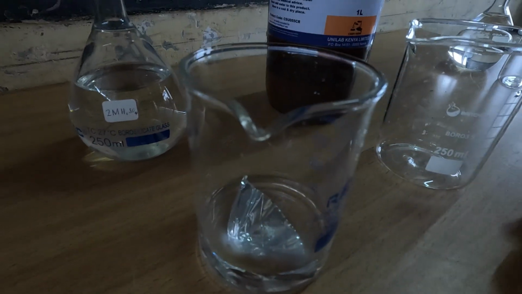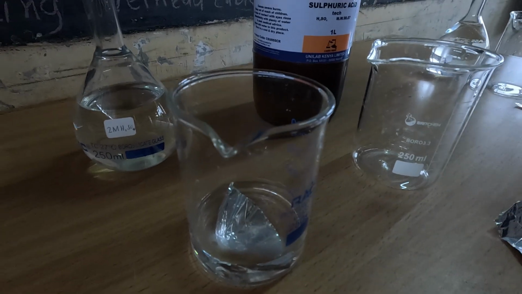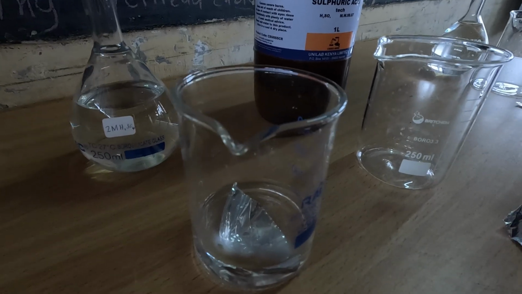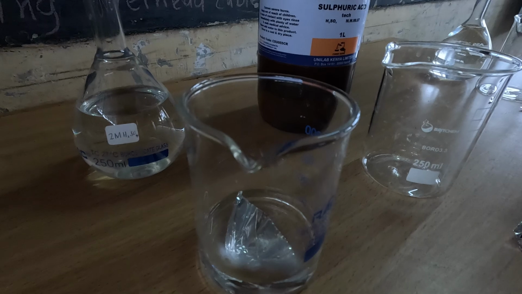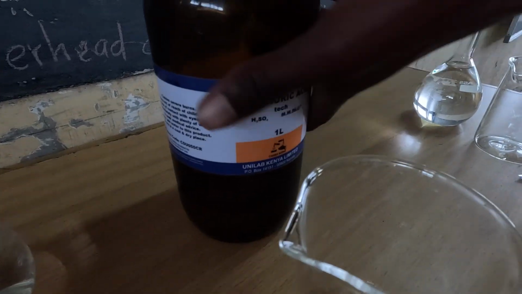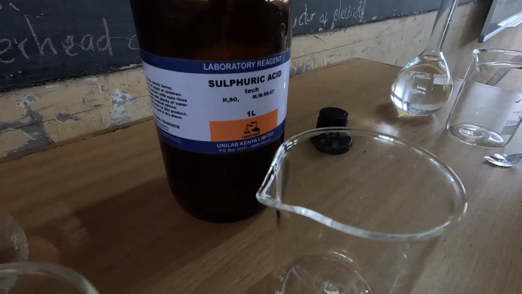But this aluminium is quite a strong reducing agent. Therefore, it can reduce sulfuric(VI) acid that is concentrated, which is with us here.